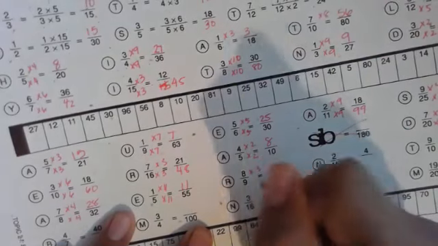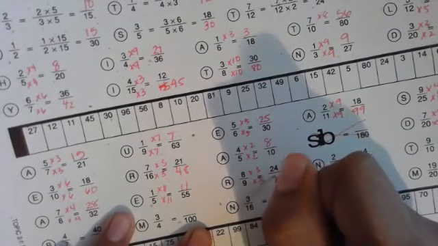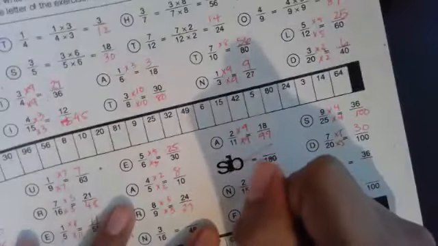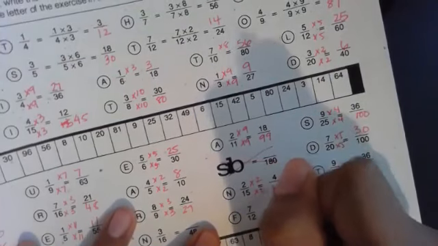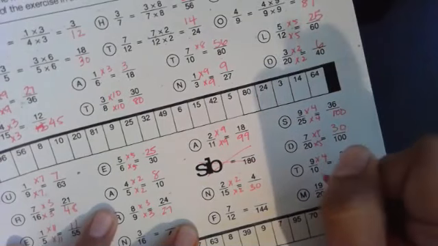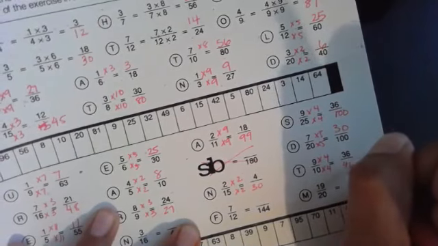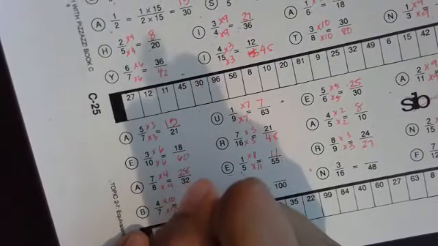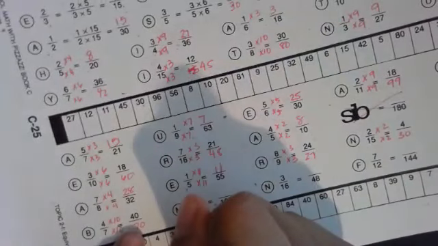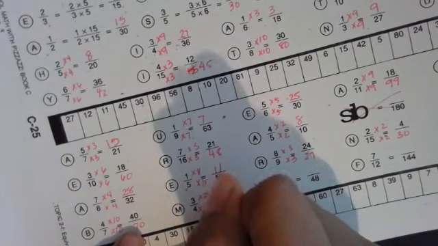8 times 3 gives me 24. 9 times 3 gives me 27. 2 times 2 gives me 4. 15 times 2 gives me 30. 9 times 4 gives me 36. 10 times 4 gives me 40. 4 times 10 gives me 40. 7 times 10 gives me 70. 4 times 25 gives me 100. 3 times 25 gives me 75.